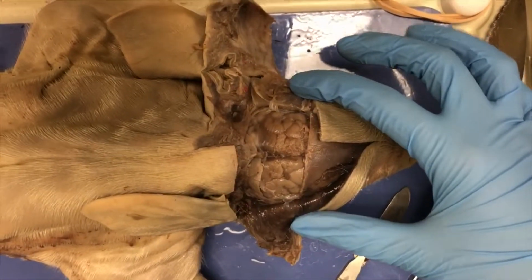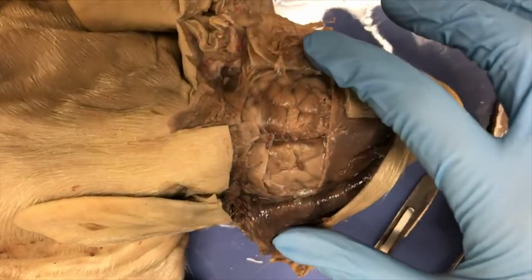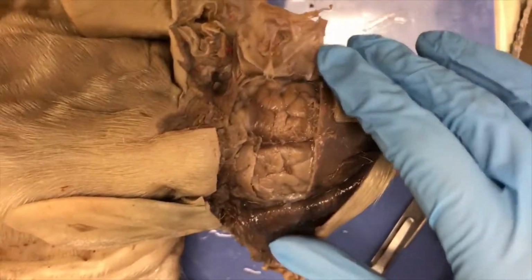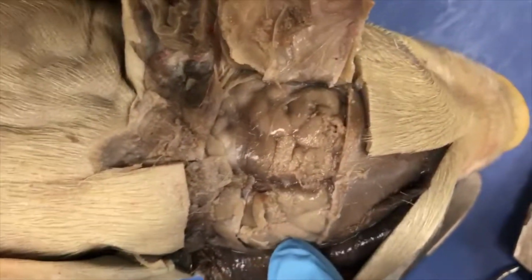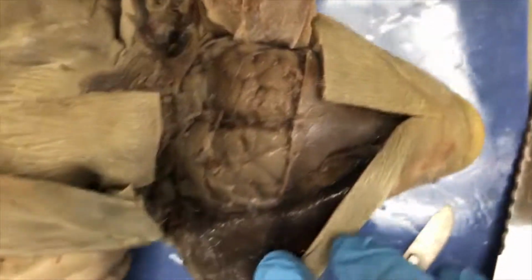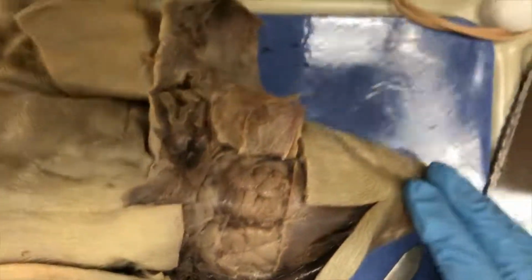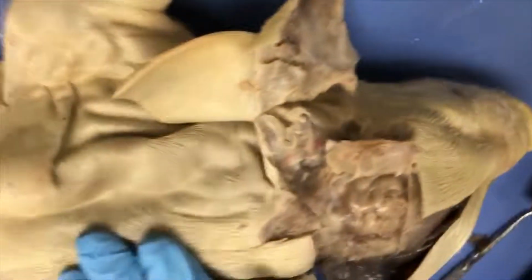Here we're going to look at the brain, and as we can see, a major characteristic of the pig's brain is the large amount of folding that it has all through here. Other sensory organs in the pig are going to include the eyes, ears, and even the hair on its body.